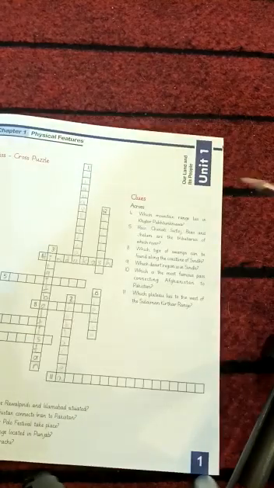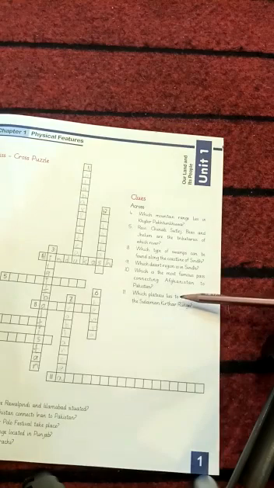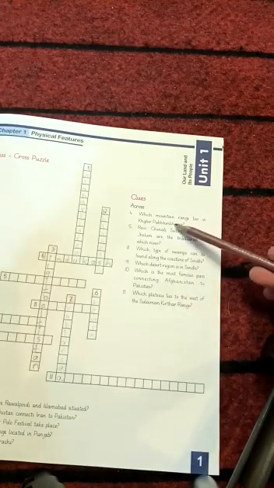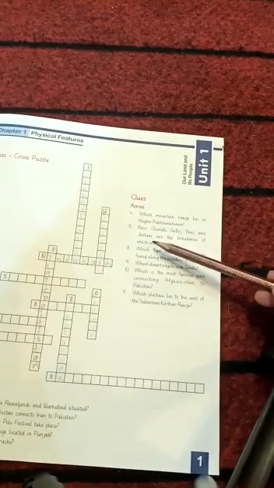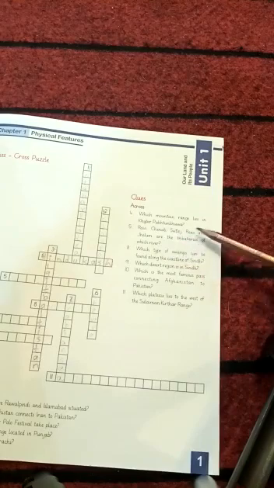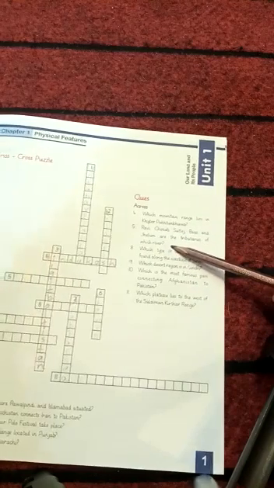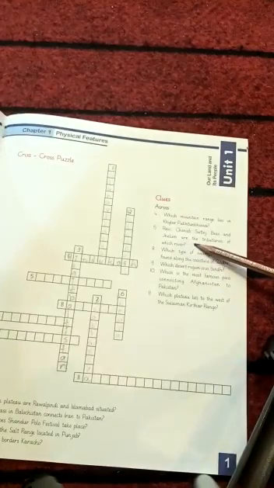Now the rest of the blanks are written here and you need to solve it yourself. Number 4 is, which mountain range lies in Khyber Pakhtunkhwa? You need to write the name of that range. It's written here already. That's Hindu Kush. Number 5, Ravi, Chenab, Satluj, Beas and Jhelum are the tributaries of which river? You need to mention the name of that river.